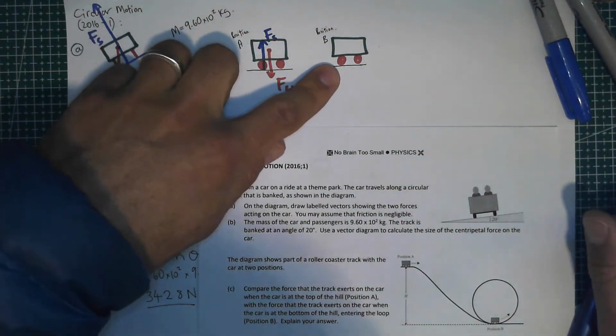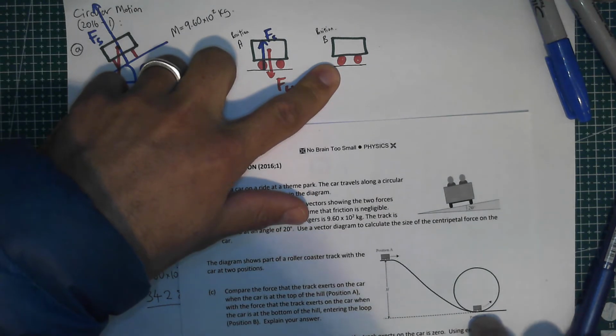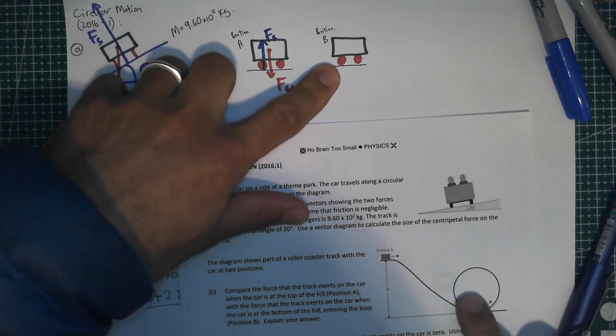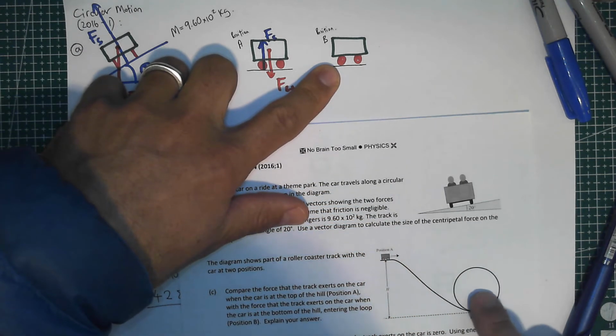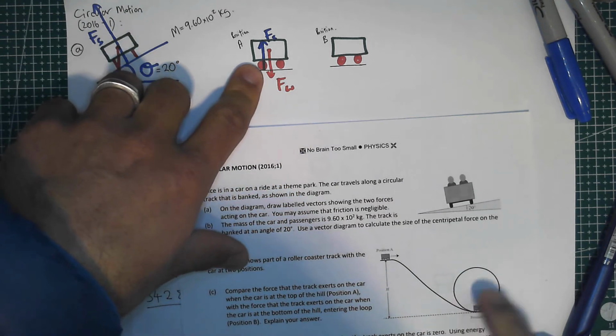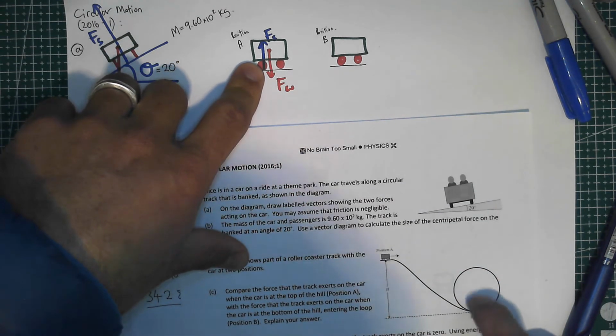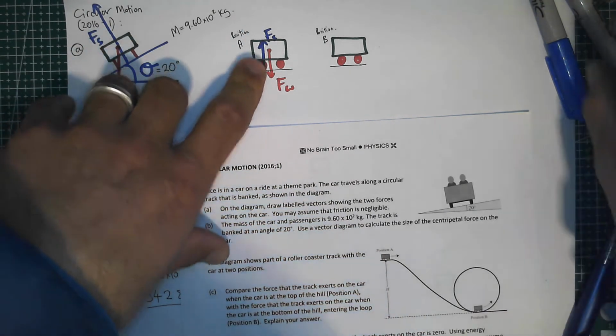Now over here in position B at the bottom of the loop, this time the car is in circular motion. Even though it's just come into the circle, it's started to be in circular motion, which requires a force towards the centre of the circle, the centripetal force. Again, that force is just the resultant force of these two forces. So if we need a force towards the centre of the circle, that means the force upwards needs to be bigger than the force downwards.